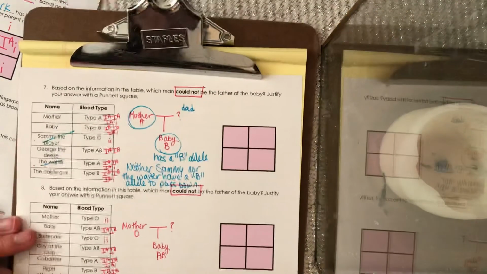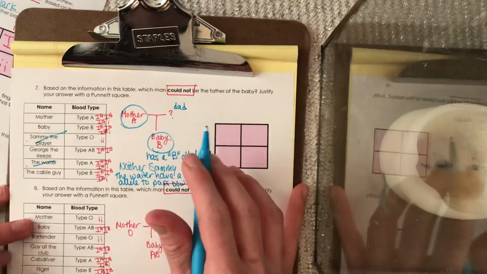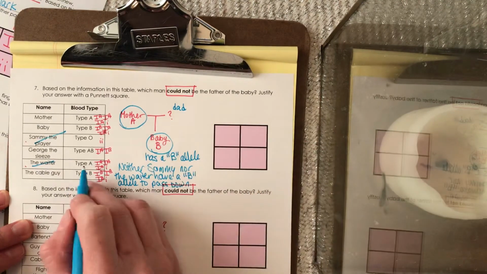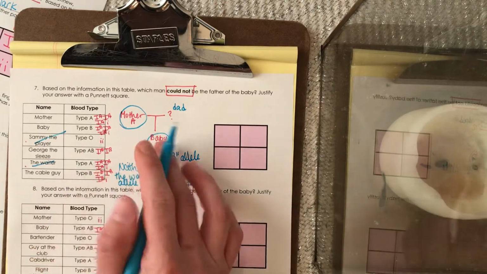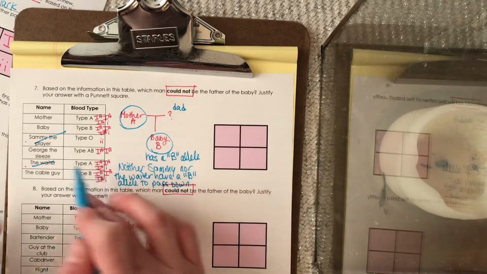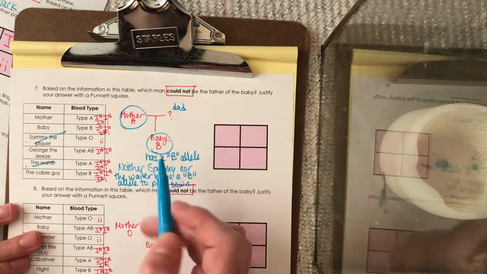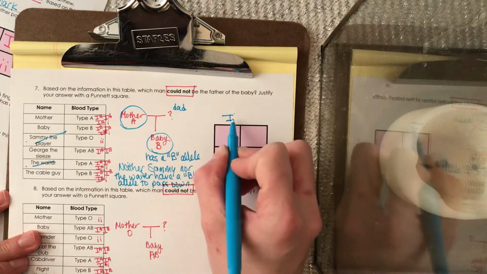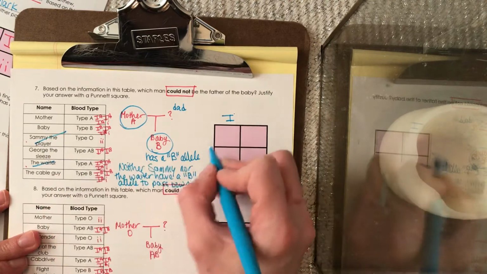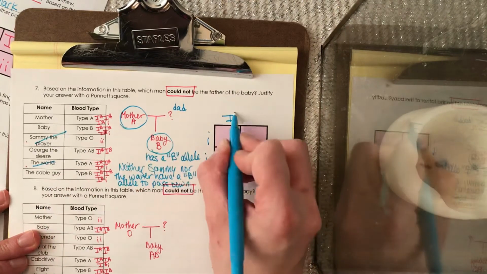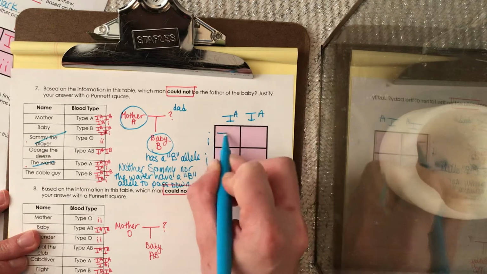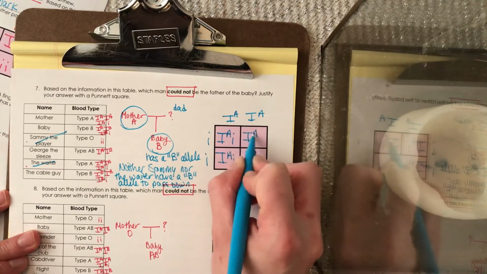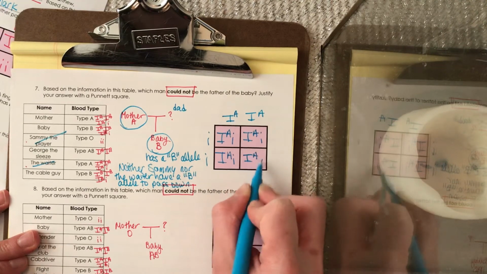So I guess we could do the Punnett square for both. If we have a homozygous A or heterozygous A, you're not going to get a B child either way. So here, if Sammy is type O blood and the mom is homozygous A, you're not going to get a baby with type B blood.